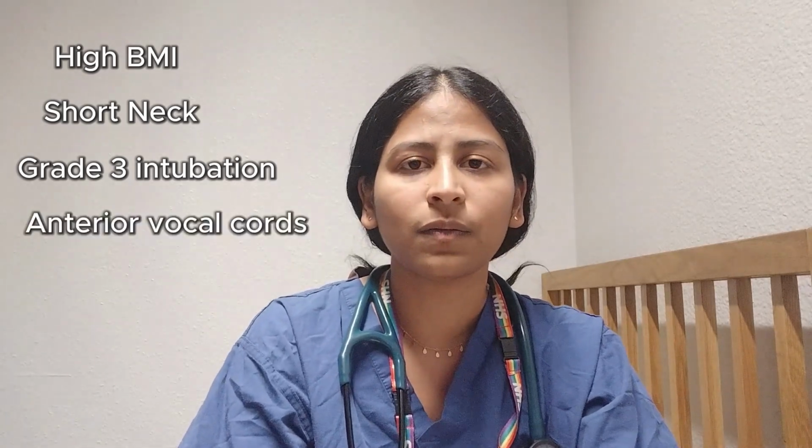This patient has quite a high BMI and a short neck. It was difficult to intubate this patient. It's grade 3 intubation, and the view of the vocal cords was quite anterior. So there are certain criteria when you say difficult intubations and levels of intubation, so we'll discuss that in a video coming up. This was a difficult intubation, and sizes of trachea, again, ET tubes are different, and this patient had a size 7 ET tube. Once intubated, the ventilator requirement was quite high as well.